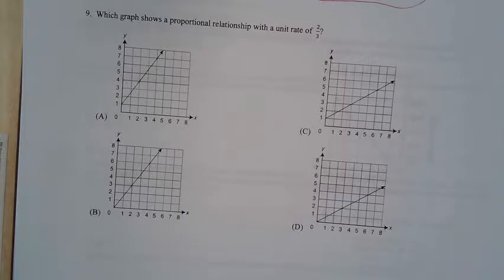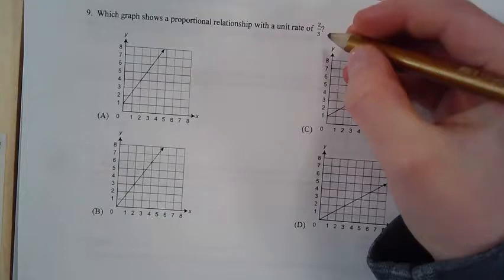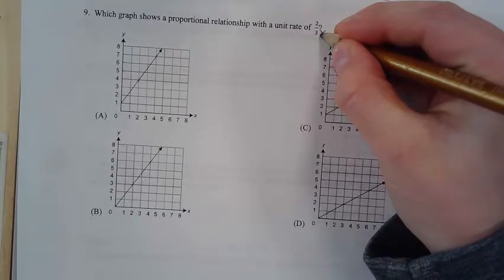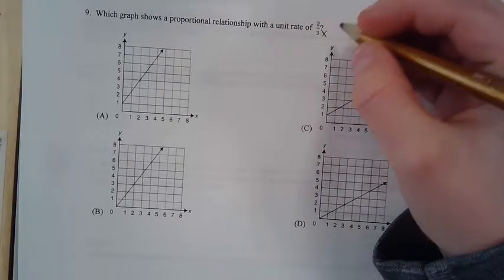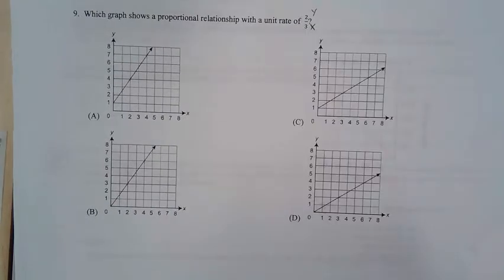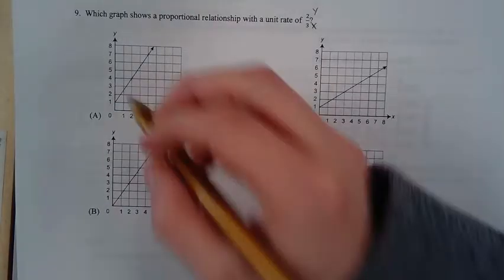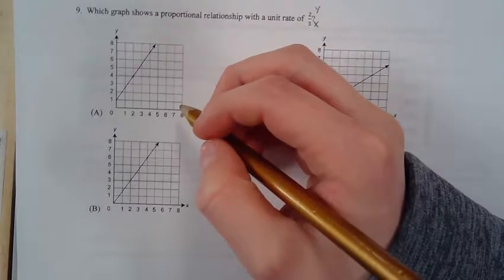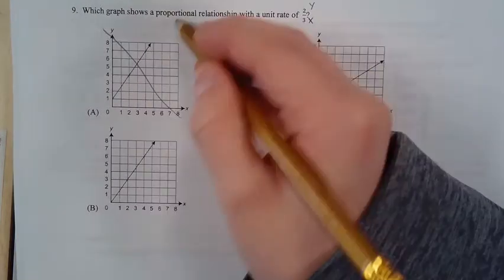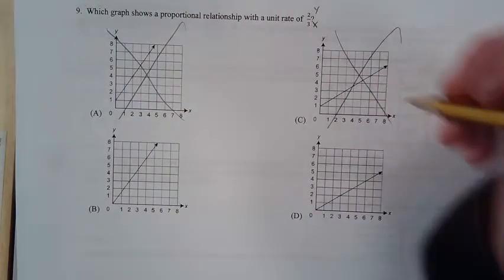Which graph shows a proportional relationship with the unit rate of 2/3? So the bottom one would be X and the top one would be Y. You know, all the proportional graphs start on the 0, so these ones would not be included.